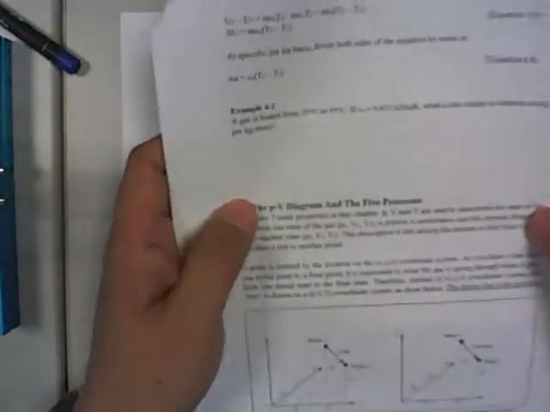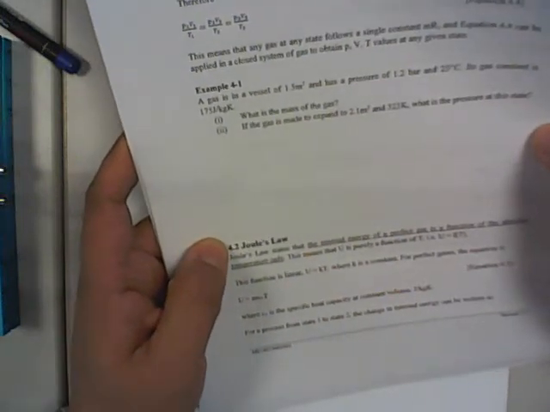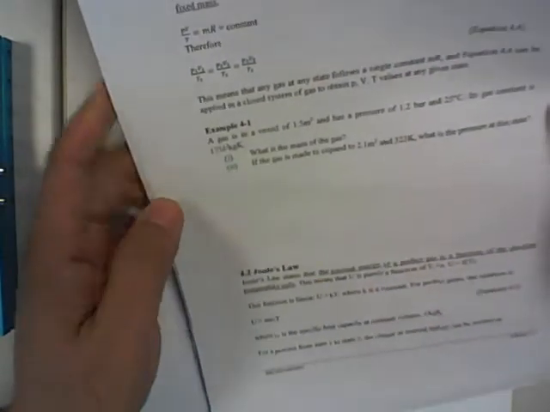Hi, welcome back. So previously we mentioned Joule's law and how internal energy is a function of temperature. If the temperature does not change, it means that the internal energy of the gas does not change as well. Alright, and then we went on to look at example 4.2 and see how we can calculate the change in internal energy.